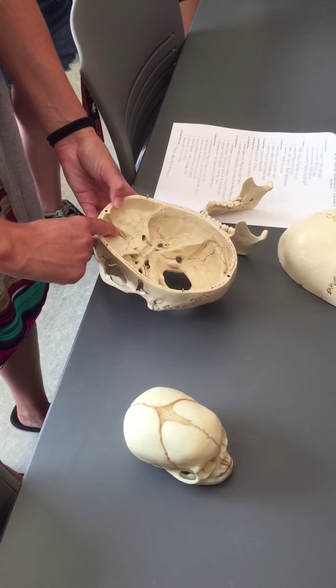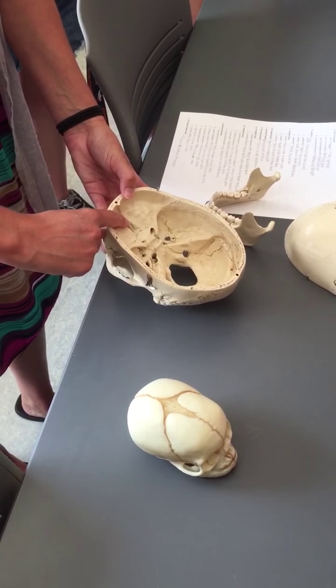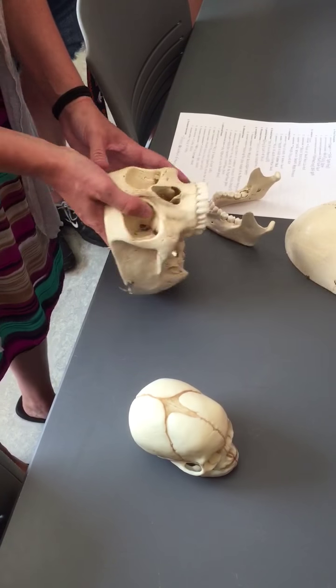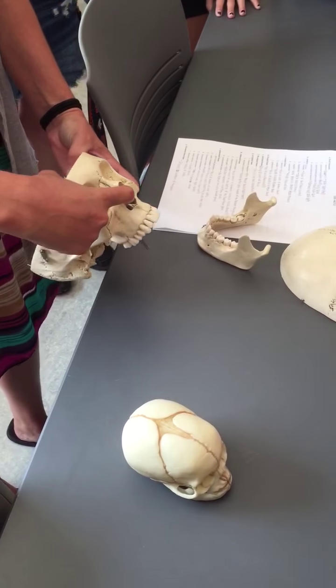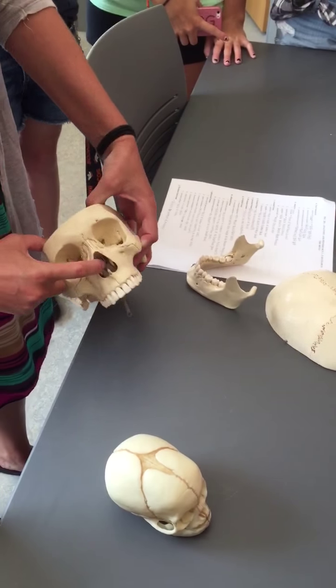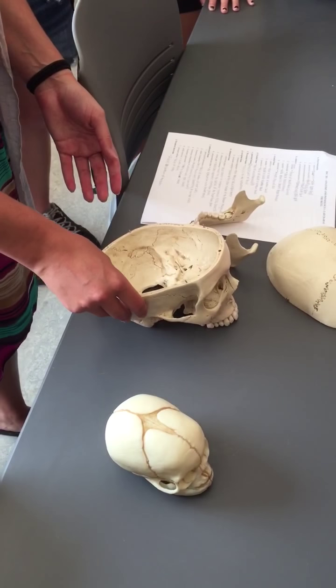This little pointy little rooster tip thing is the crista galli, so it's this little nub that sticks up. And the last part you need to know for the ethmoid bone is inside the nose, there's a bone that goes up and down that makes your septum. That's going to be the perpendicular plate. So it's going to be that central bone, dead center, that makes the septum of the nose.